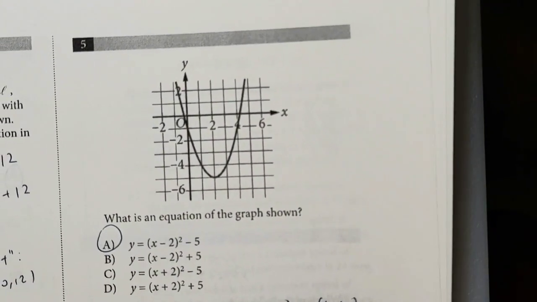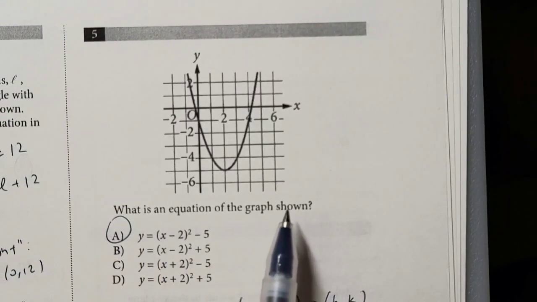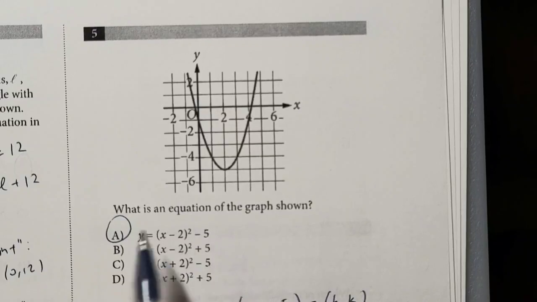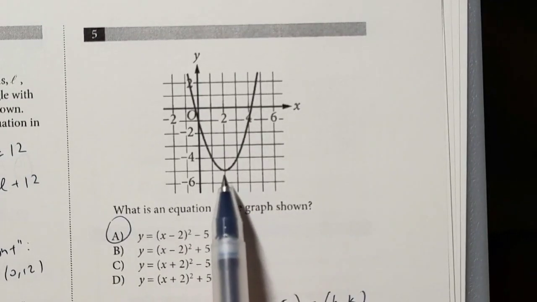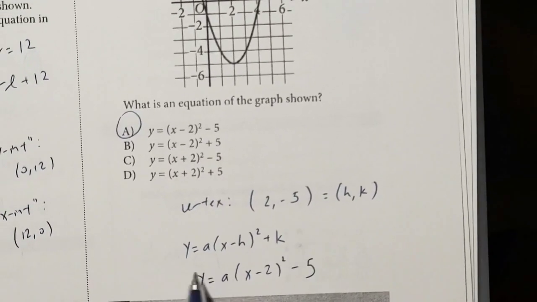Okay, next, 5. What is an equation of the graph shown? Well, these are all in vertex form, if you remember that representation of a parabola. So the vertex is the max or the min. The vertex is 2, negative 5. That's what HK, remember this?